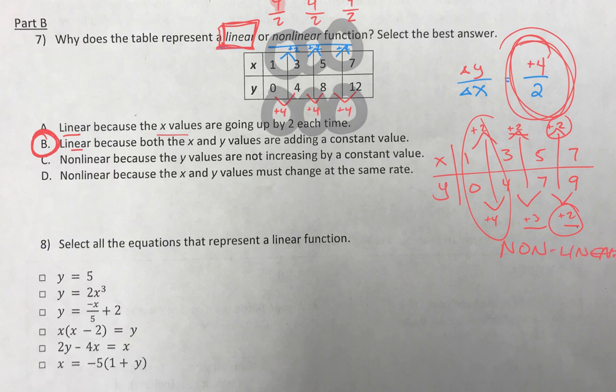Okay? So for number 7, we like answer choice B because the x's and y's were adding a constant value each time. All right, so B is the correct choice.